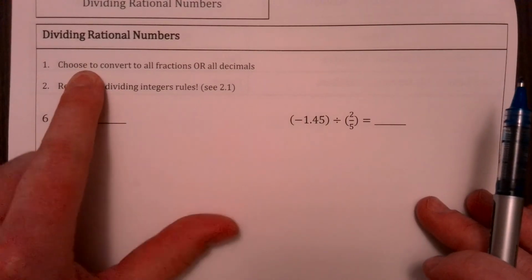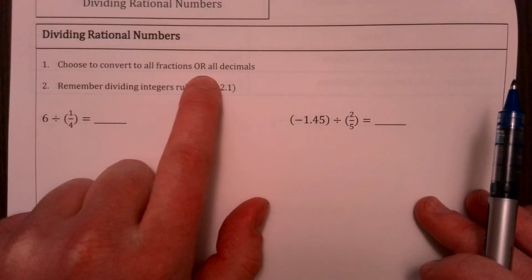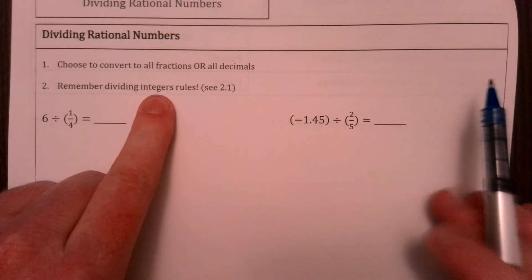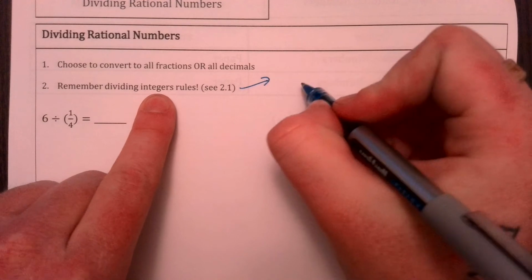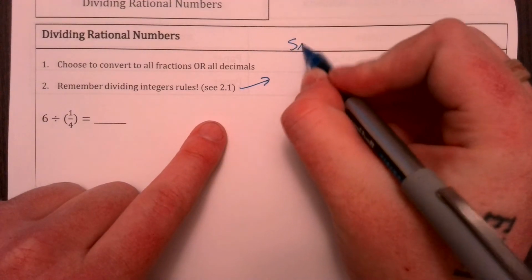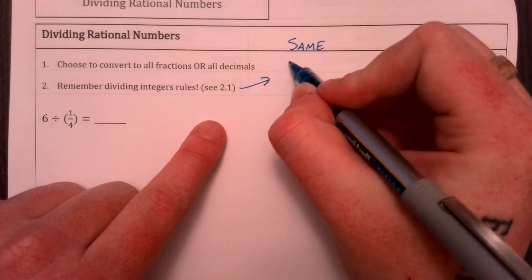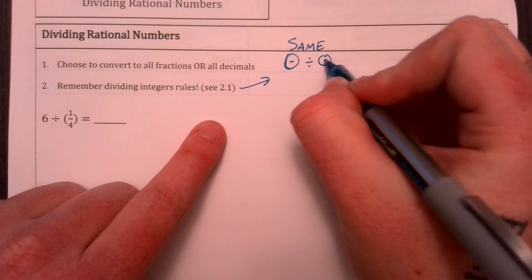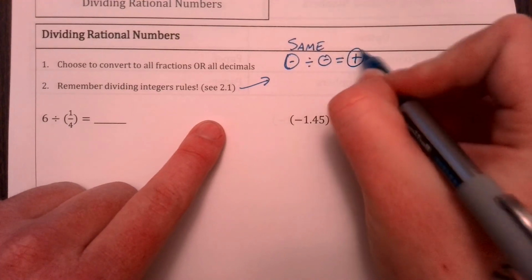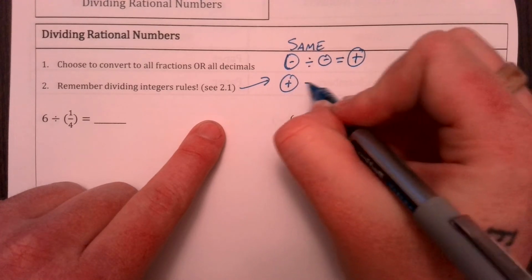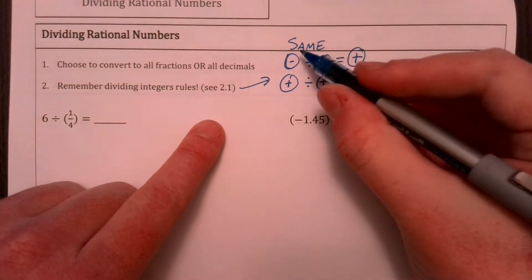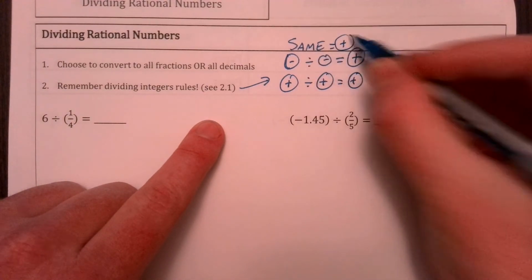So you need to choose to convert to either all fractions or all decimals, and then we're going to follow our dividing integers rules. Remember, when dividing integers, if you have a negative divided by a negative, you're going to get a positive. If you have a positive divided by a positive, you're going to get a positive. So same sign equals a positive answer.